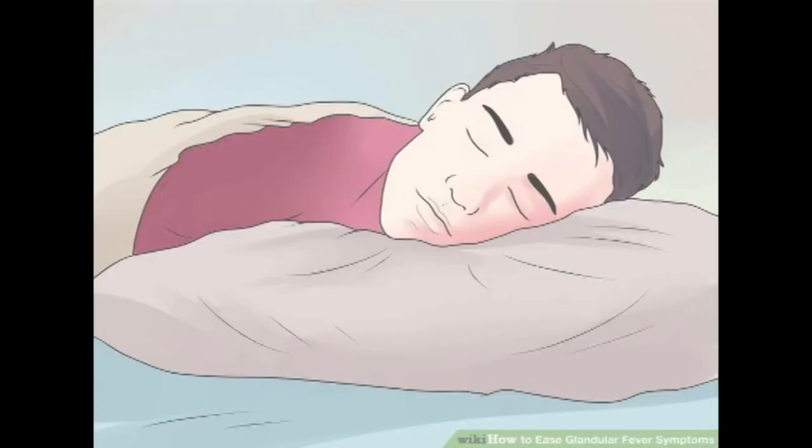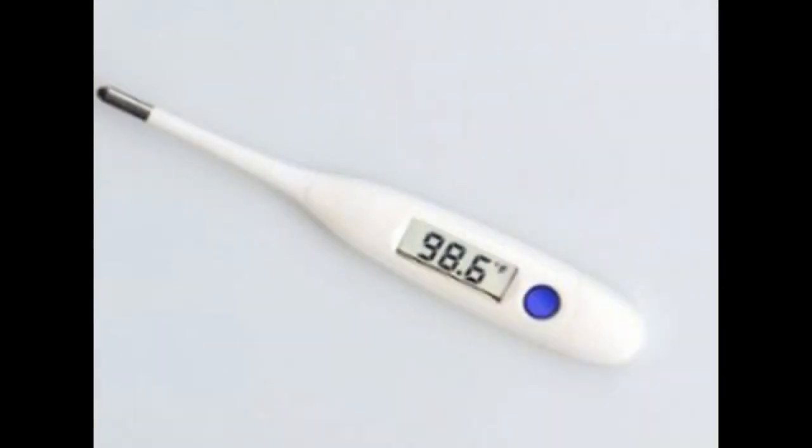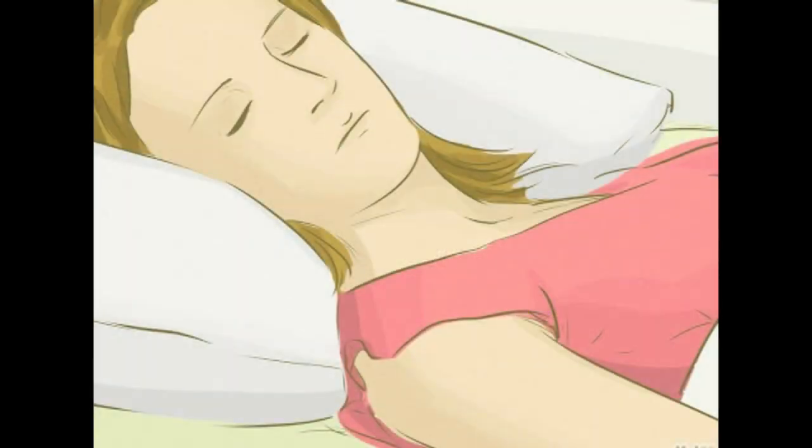Now, in normal adults, the average oral temperature is 37 degrees centigrade, or in Fahrenheit, as we all know, it is 98.6. Fever may occur in response to infection, inflammation or unknown causes.